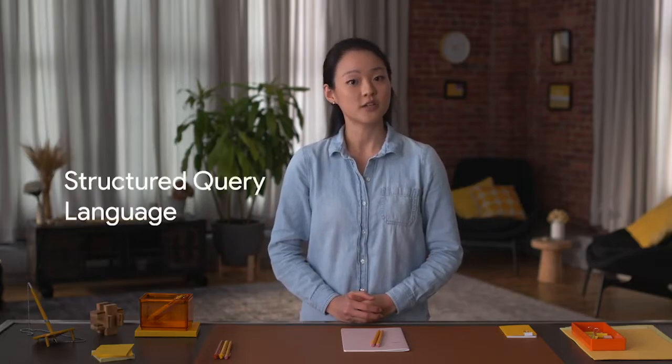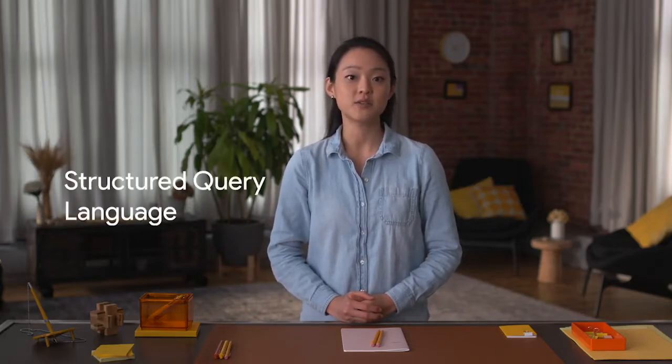SQL is structured query language that analysts use to work with databases. Data analysts usually use SQL to deal with large data sets because it can handle huge amounts of data, and I mean trillions of rows. That's a lot of rows to wrap your head around. So let me give you an idea about how much data that really is.